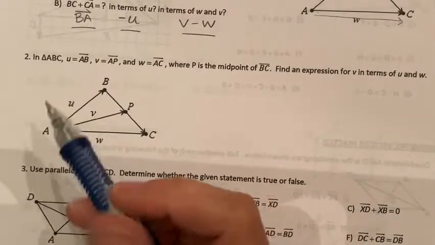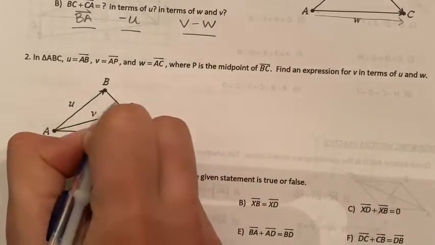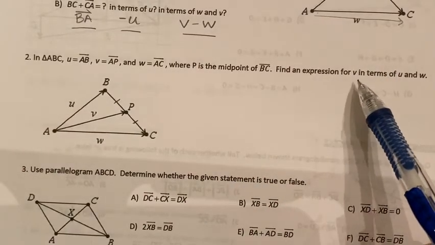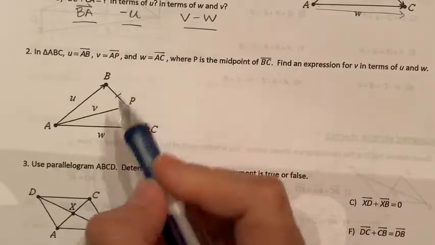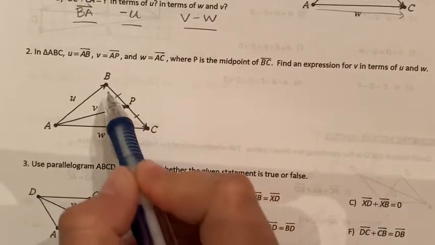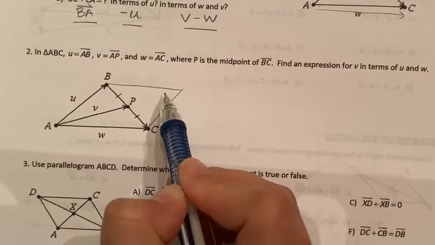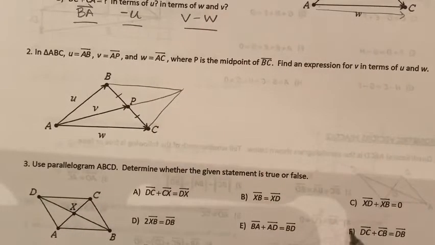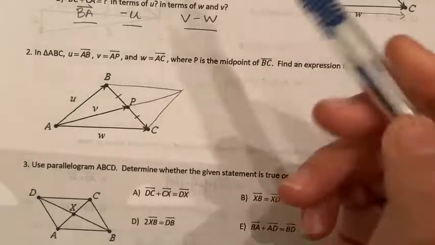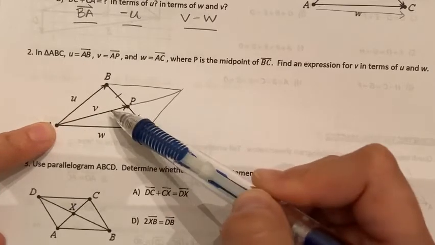Cool. Okay, looking at it on this triangle, it tells us that U is A to B, V is A to P, W is AC, and P is the midpoint, which means these pieces are equal. Find an expression for V in terms of U and W. So I need my answer to equal V. It told me that these two pieces were congruent because if I drew the other side, that would make this a parallelogram. There's nothing I can do with U and W to create V, because I would need to say U plus BP to create V.